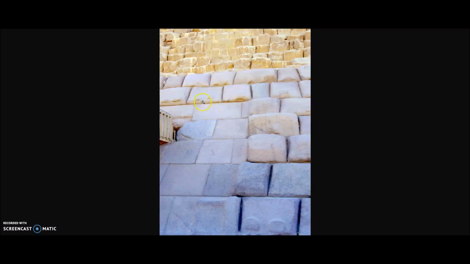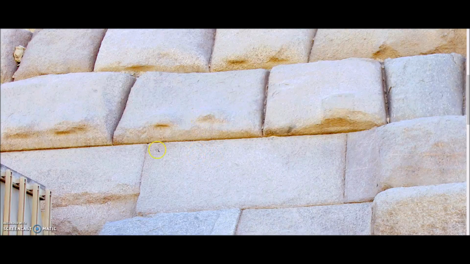These areas appear to be indentations. Let's zoom in real close. These indentations remind me of some of the walls of South America, and I'm not the first person to make this connection. So again, we find this transition.